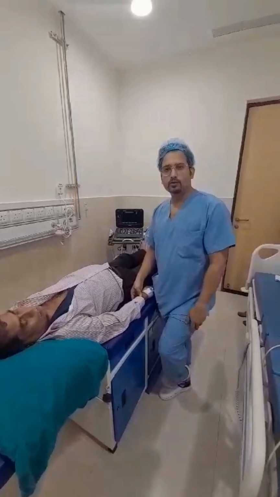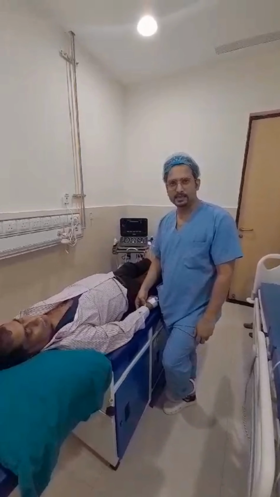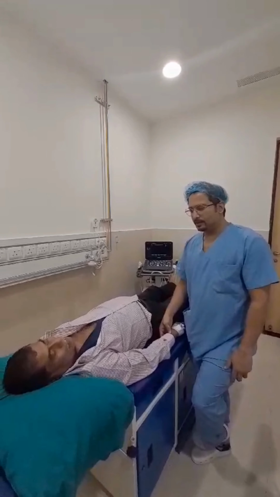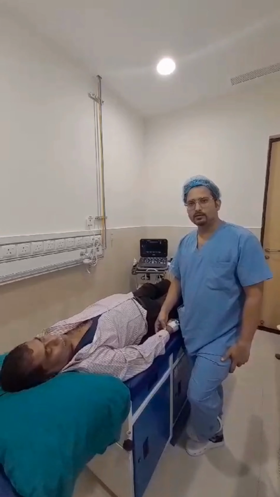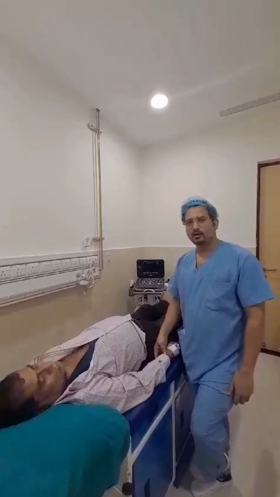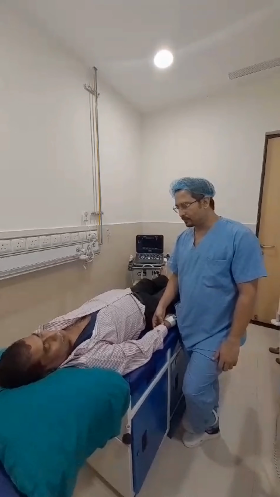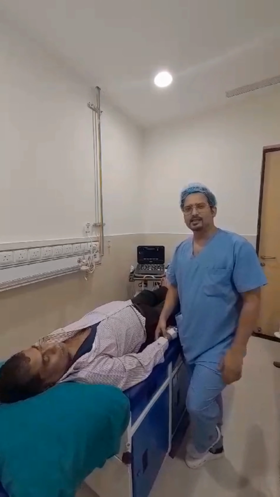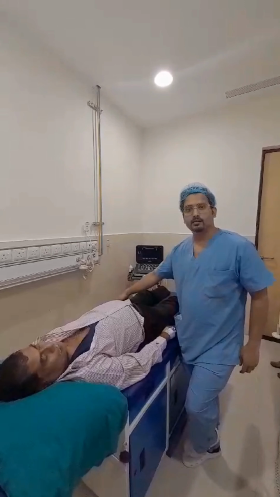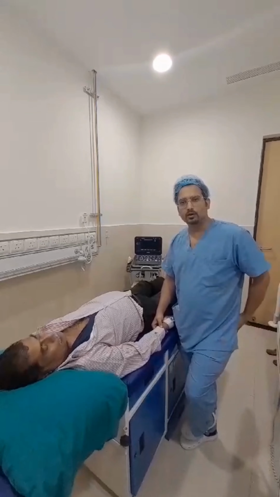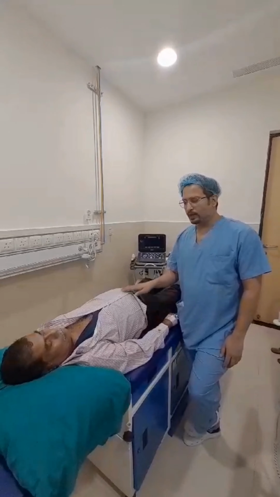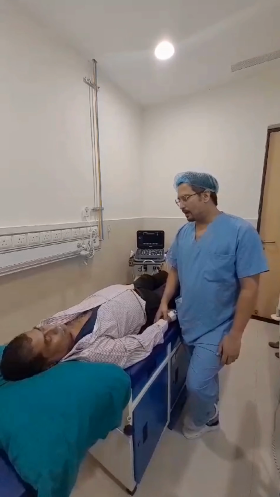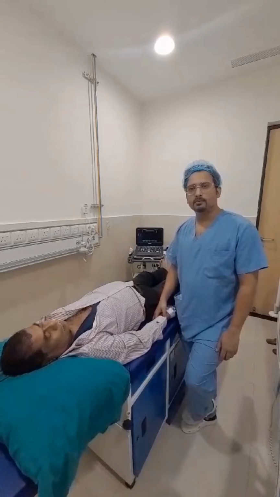Today I'll be showing you one classical case of sacroiliitis, how to clinically diagnose sacroiliitis, and how to perform sacroiliac joint injection guided by ultrasound. So this is a gentleman, 62 years male, who has come to us with severe pain in the left lower back and the buttock region. When he had come, hardly he could walk properly, and he was escorted by his son.